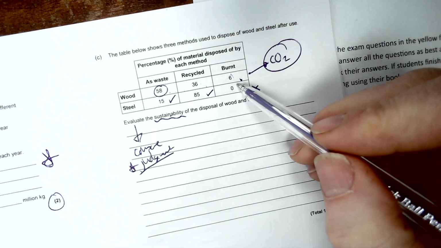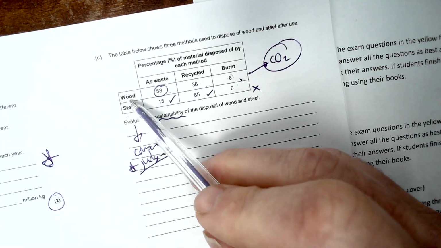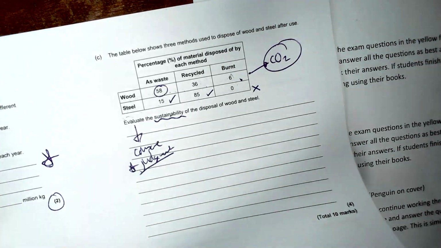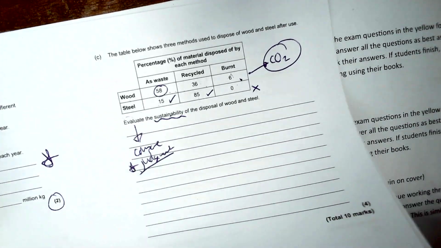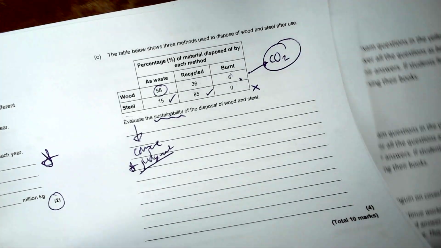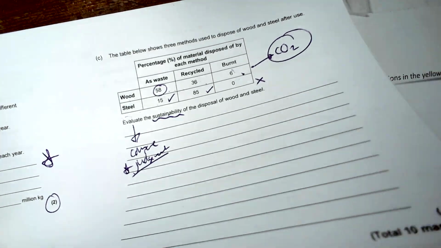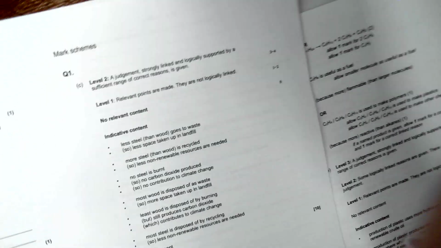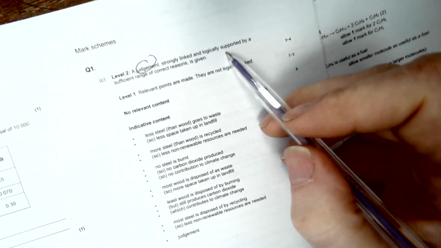However, what else then? However, wood comes from a renewable resource. I've waffled there. I don't really know. I find these quite hard. Geographers are going to have an advantage on this. So let's see what sort of things it's after. All right then. A judgment. I need to make a judgment, strongly linked and logically supported.